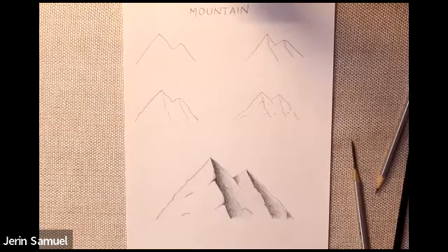Okay. Plateau is also the same way we are going to do it. It's just that the shape of the plateau will be different. It's not like a mountain. It's a bit different. Rest everything, the shading and everything will be the same.